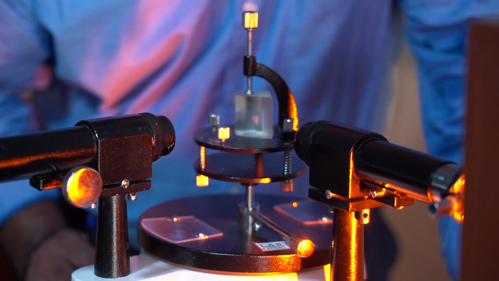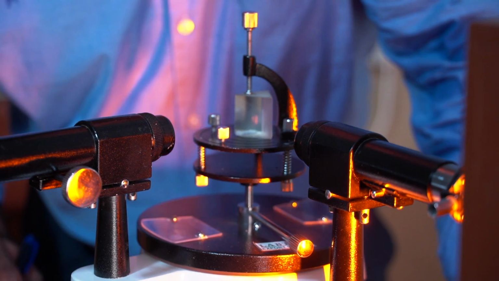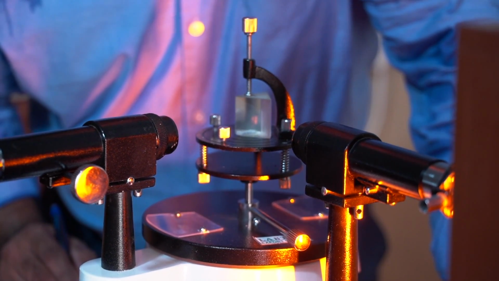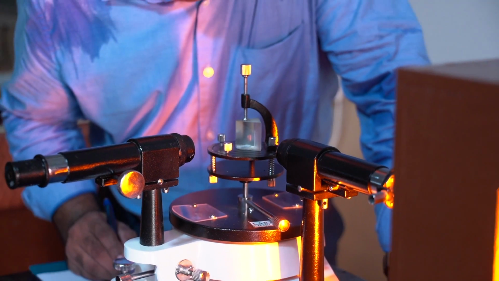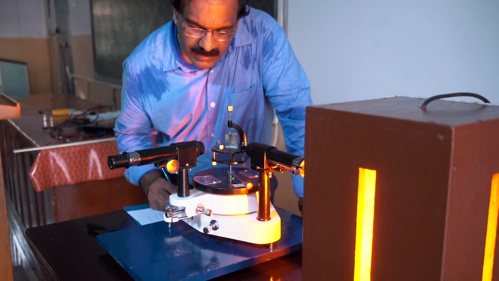So the total reading is 258 degree 40 minute. Then in vernier 2, the reading is 79 degree and the 30th division, actually 79.5. So that is 79 degree 30 minutes.